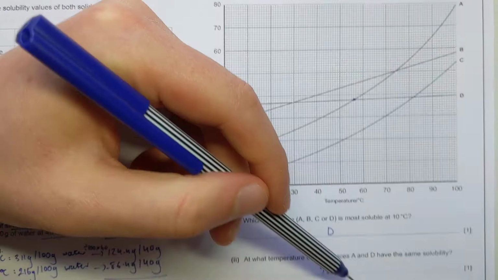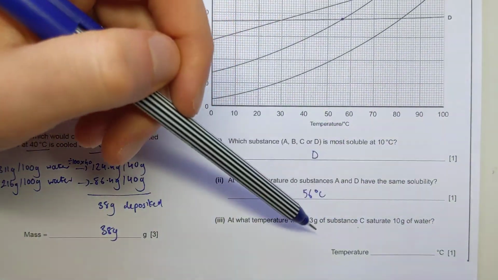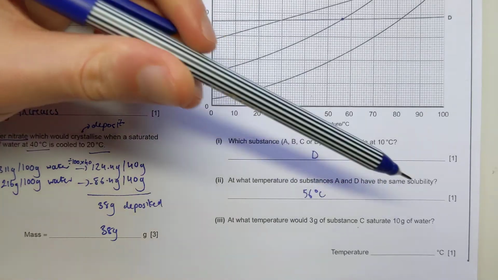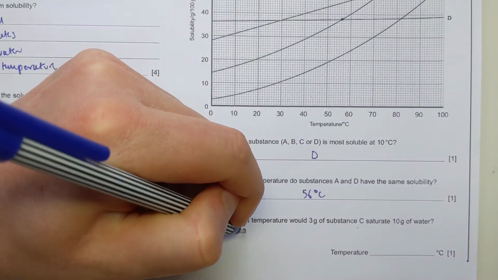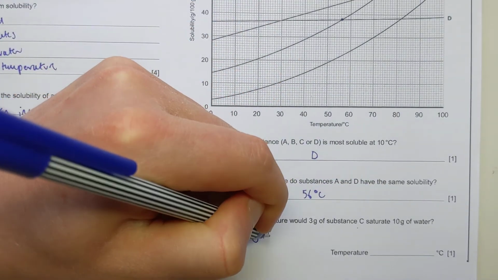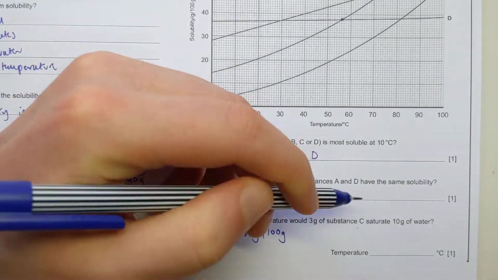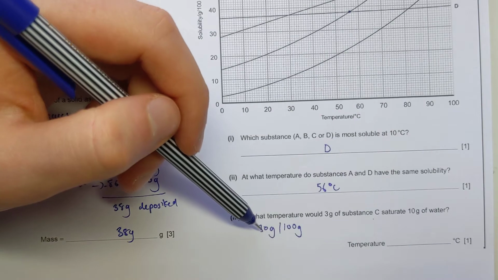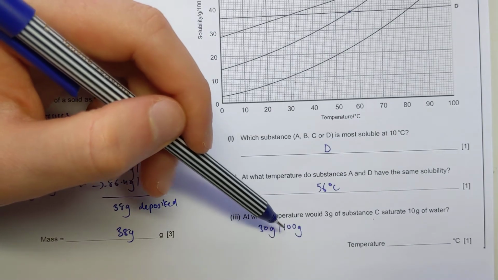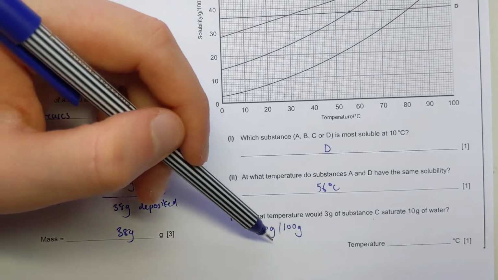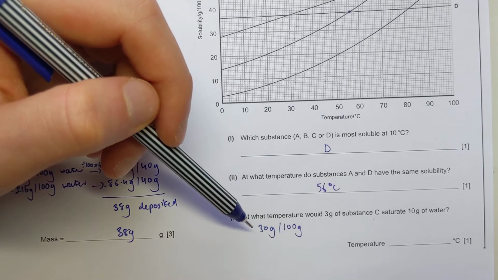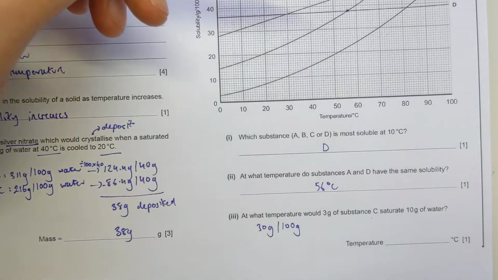So I need to scale up this value here, because the temperature at which 3 grams will saturate 10 grams will also be the temperature at 30 grams saturates 100 grams of water. Remember, these units scale up and scale down absolutely fine. So I'm looking at the temperature at which 30 grams will saturate 100 grams of water. Basically what that means is at what temperature is the solubility 30 grams for 100 grams of water for C.